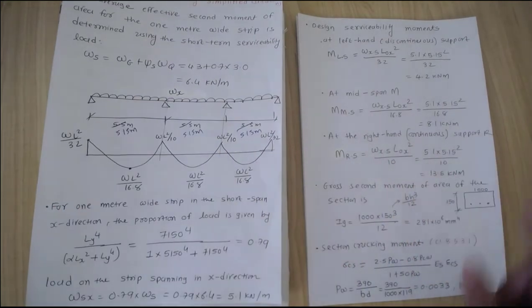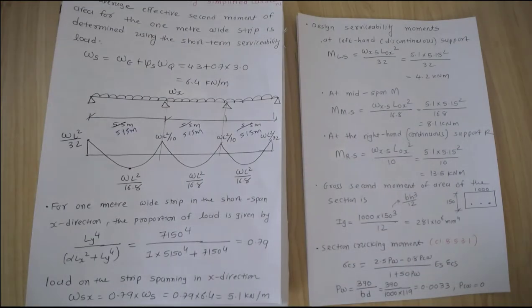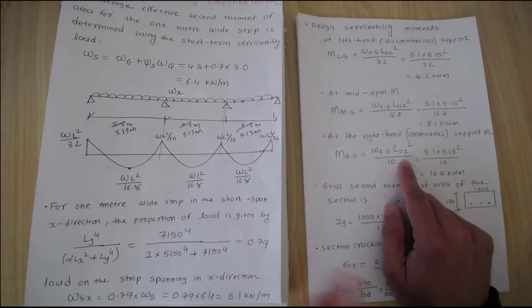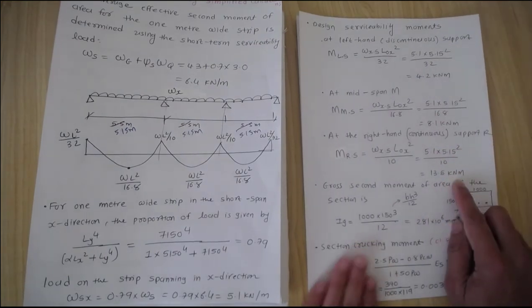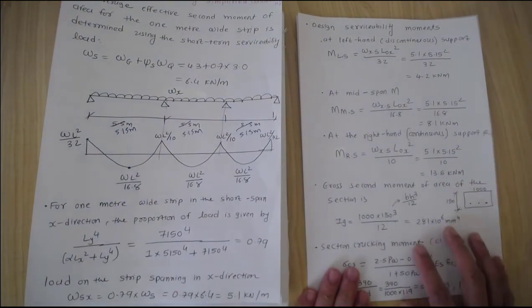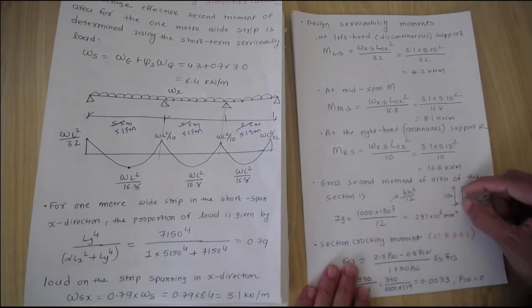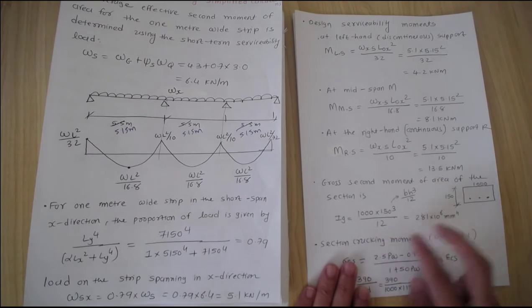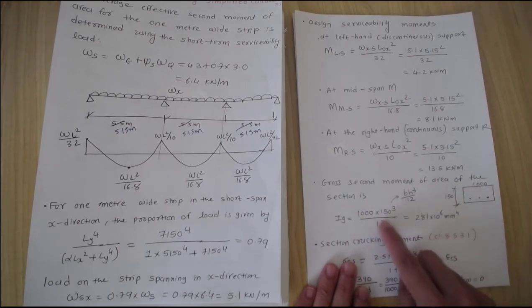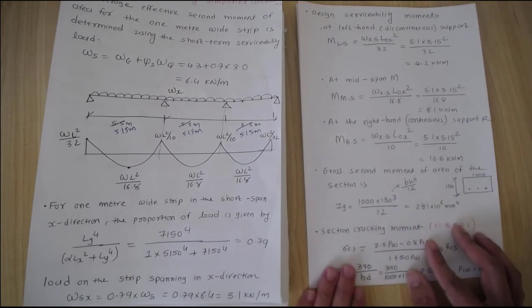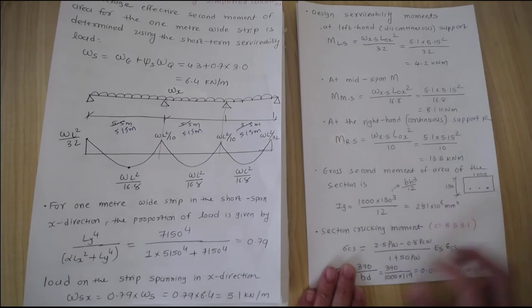So at this support here, in this slab that is continuous, we have a divide by 10. So just the numbers are changing. It gives me 13.5 kilonewton meters here. Now moment of inertia, we have a 1 meter wide strip, depth of the slab is 150, bh cubed over 12. Substitute 1000 millimeter b, depth is 150 cubed over 12, gives me this moment of inertia, that is the uncracked section. Okay, that's the moment of inertia of the uncracked section.